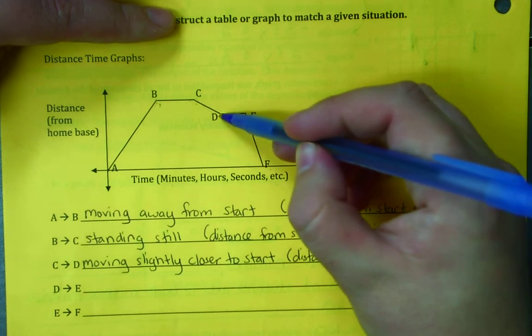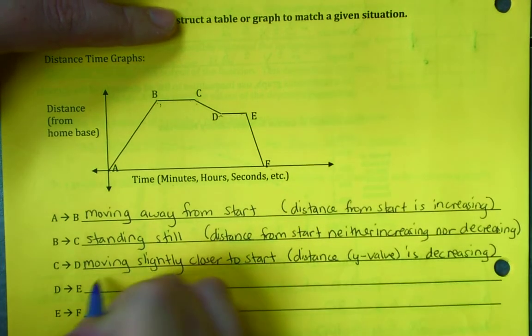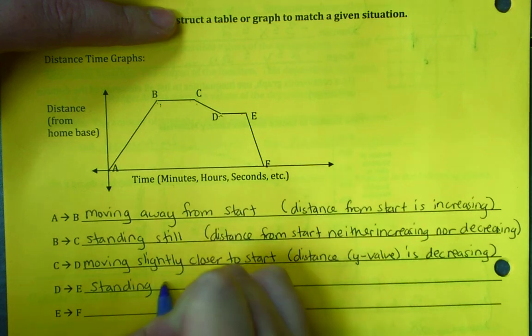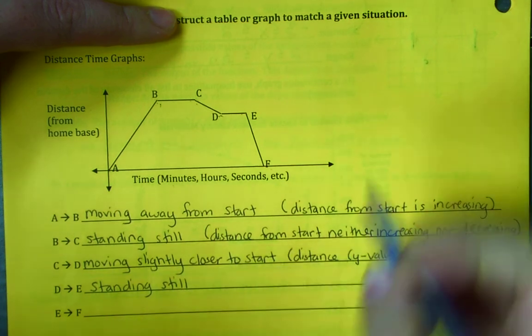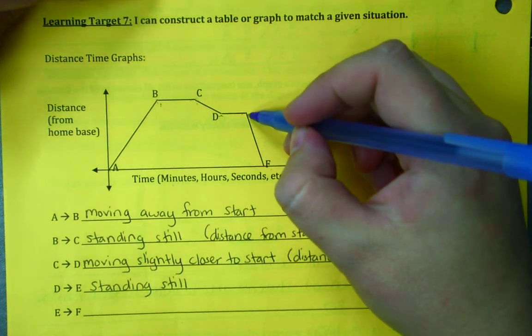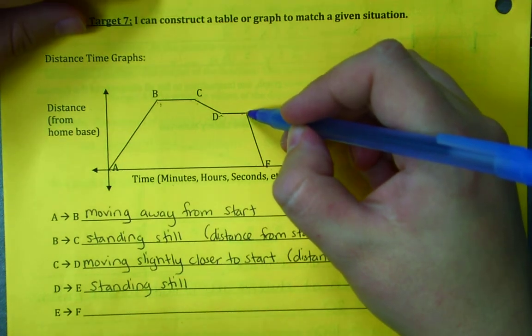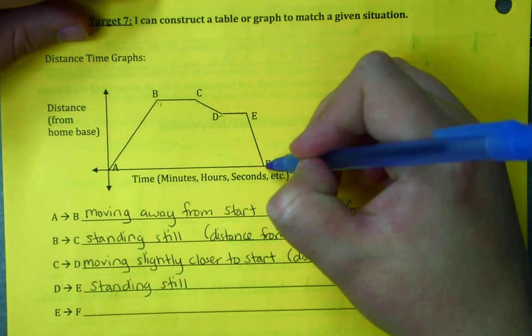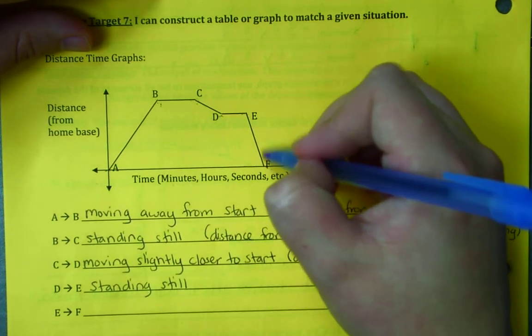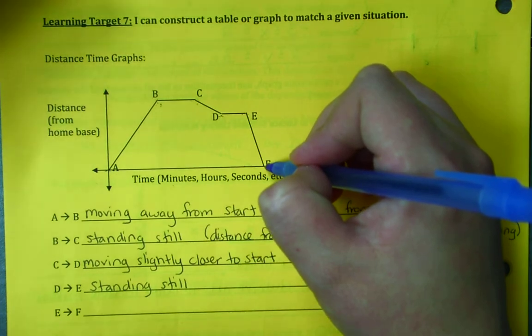From D to E, well, the person is standing still again. And then from E to F, the person, or maybe this is not a person, this object, is returning all the way back 0 feet away from where they started, at the same place that they started. Their distance from that spot is back at 0.